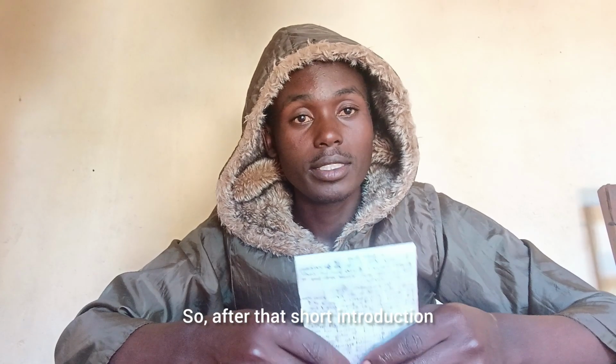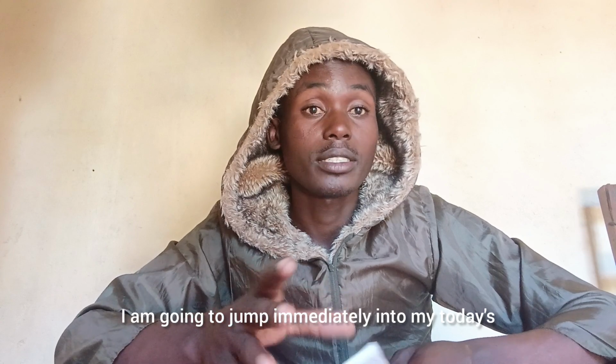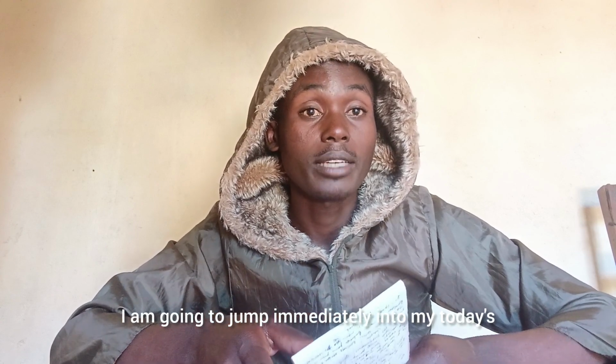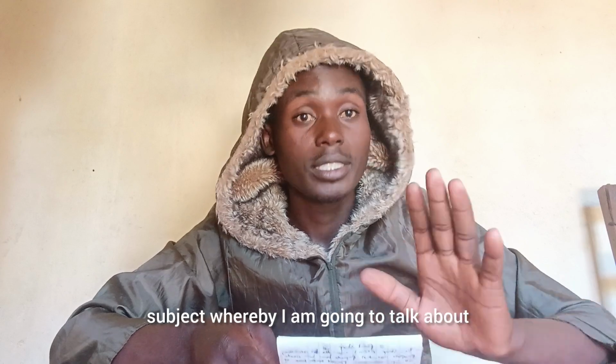So after that short introduction, I'm going to jump immediately into today's subject, whereby I'm going to talk about the stages of passport. Here we have about 10 stages of passport, and those are the only stages that a passport undergoes.